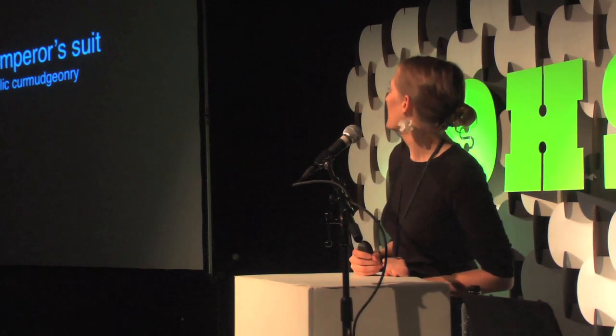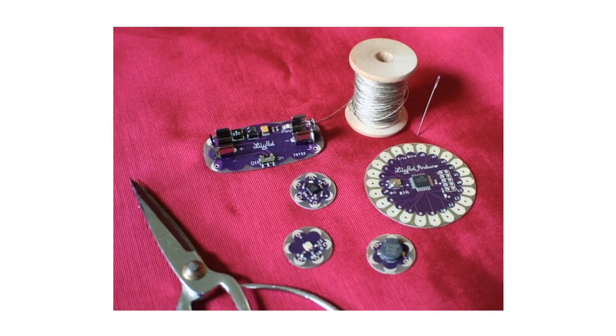All right, so I have one more story for you, and I'll try to make this quick. This is a slightly different kind of story, and this is where I put on my curmudgeonly side. This is a kind of hyperbolic curmudgeonly tale about the LilyPad Arduino. This is a project that I've been working on for several years now in collaboration with the awesome SparkFun people. This is a construction kit for sewing electronics into your clothes.